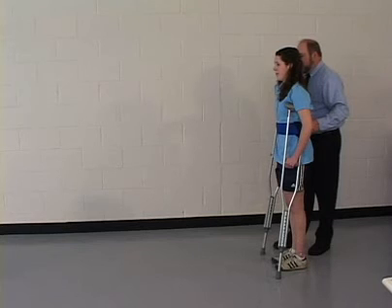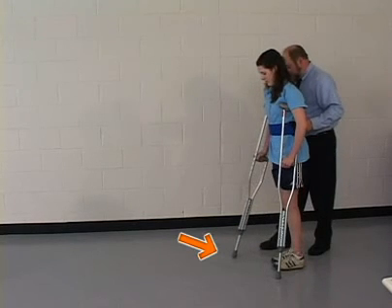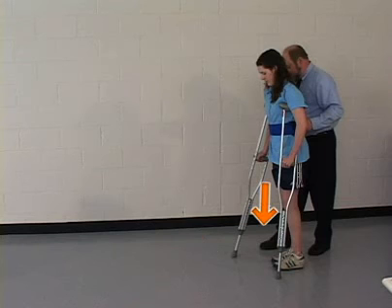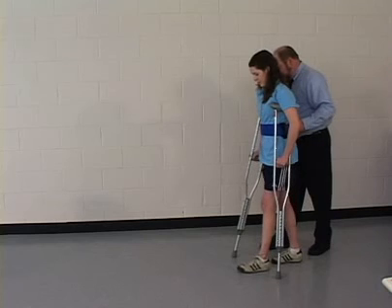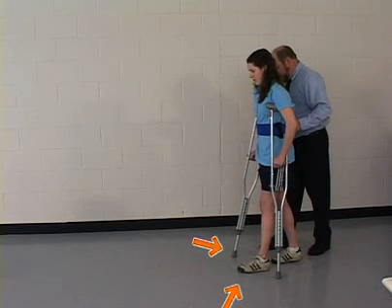To move forward, the patient advances one crutch. The right crutch is advanced first. Then the therapist advances his right or outside foot. The patient advances the opposite lower extremity to a point even with the tip of the right crutch. She shifts her weight to the right crutch and left lower extremity.